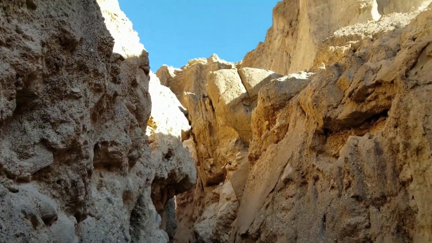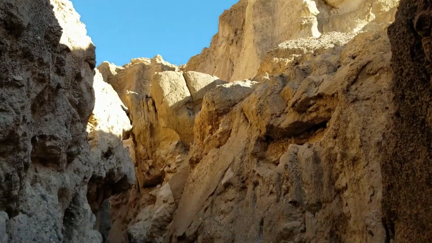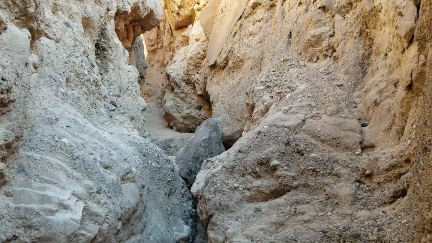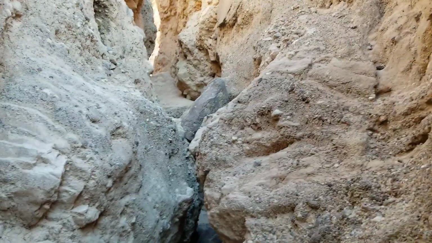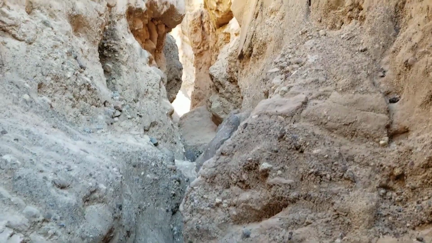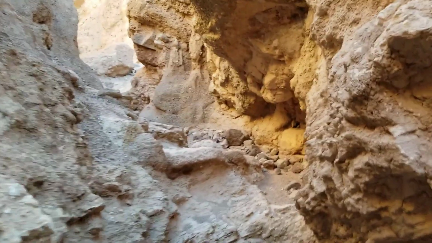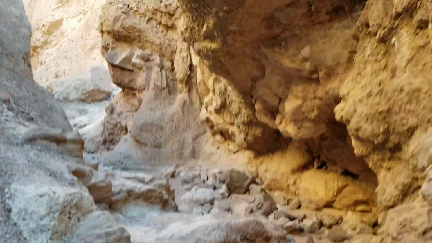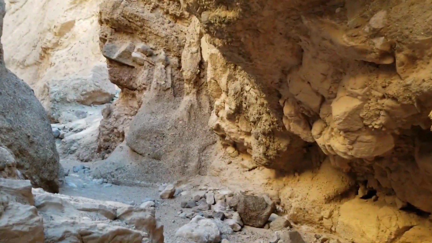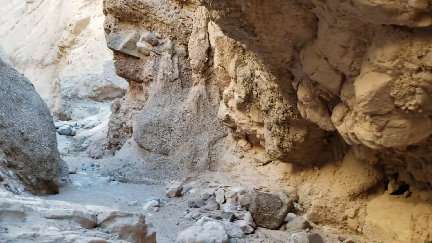Okay, let me go back a little ways. Looked like there was a higher viewpoint. It's getting a little dicey in here. Actually, one can work one's way through this little narrow area. I've hit my head a few times.